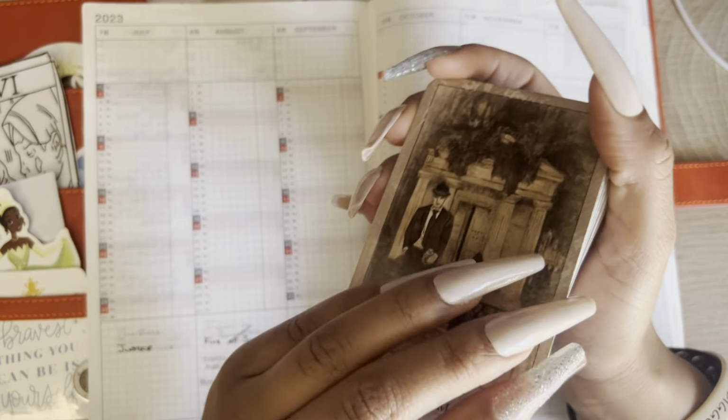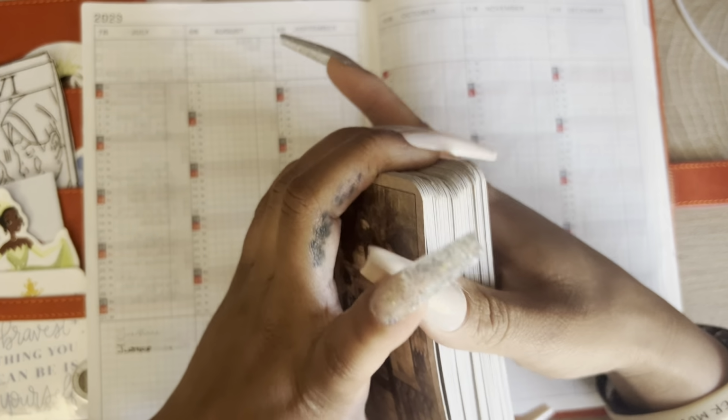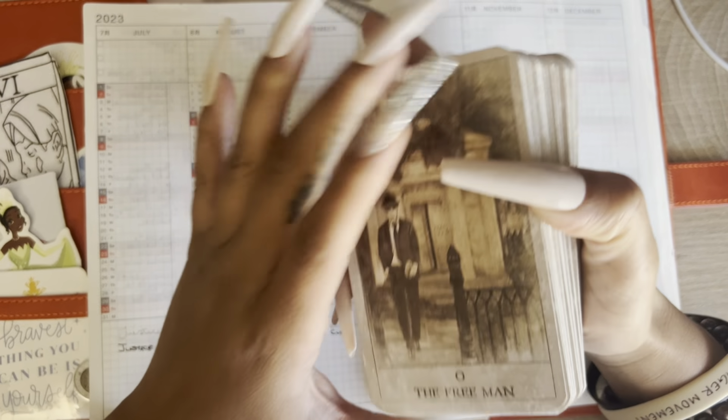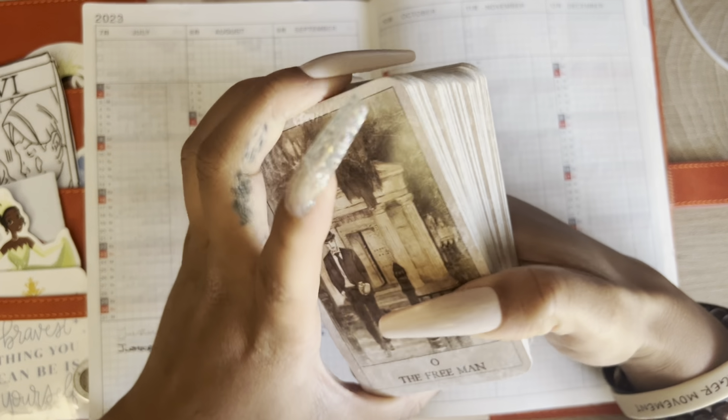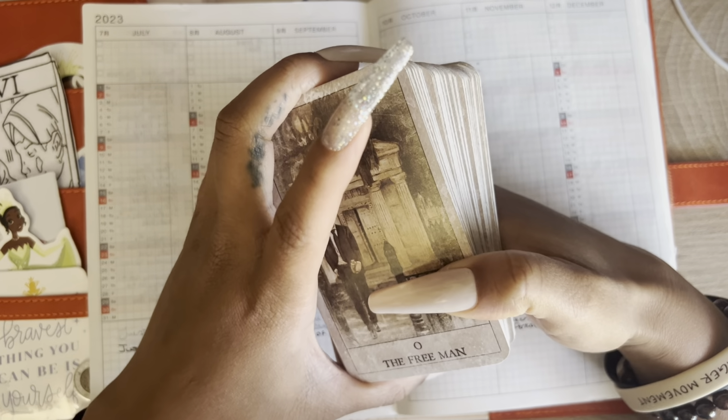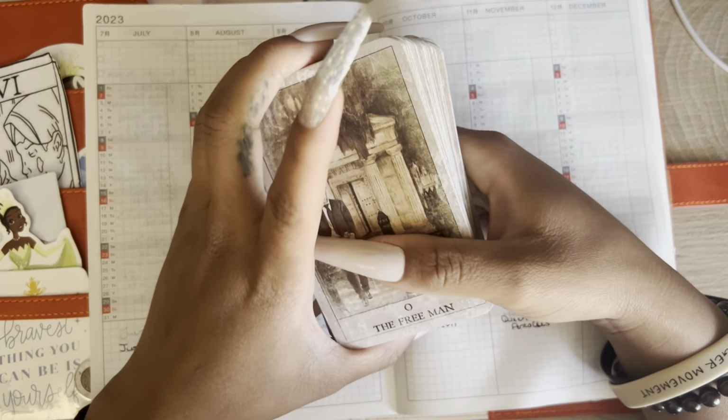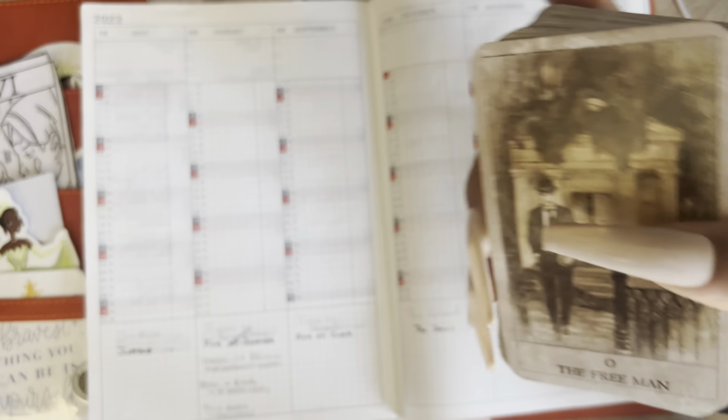But this is a very, very beautiful deck. It has a lot of great, beautiful energy around it. And I definitely highly recommend this deck, the Hoodoo Tarot deck.